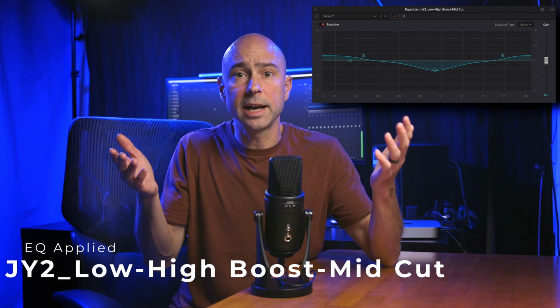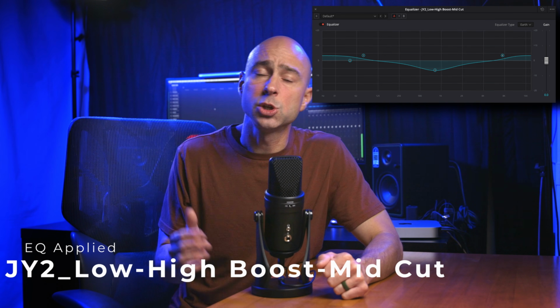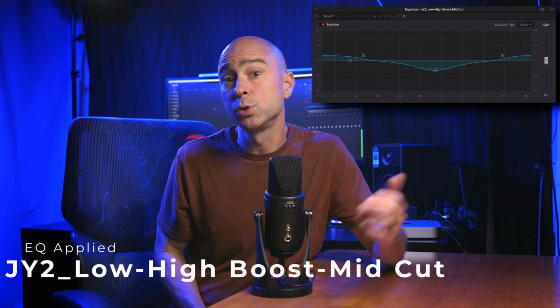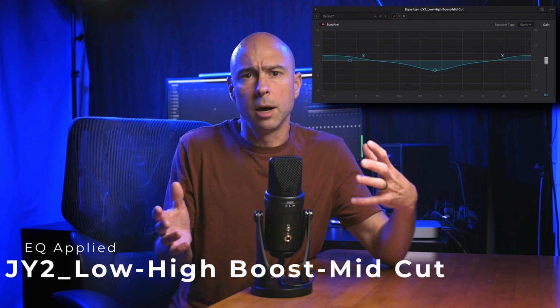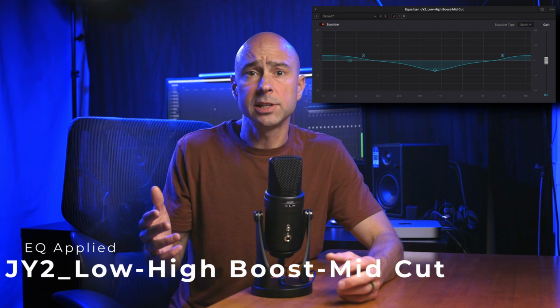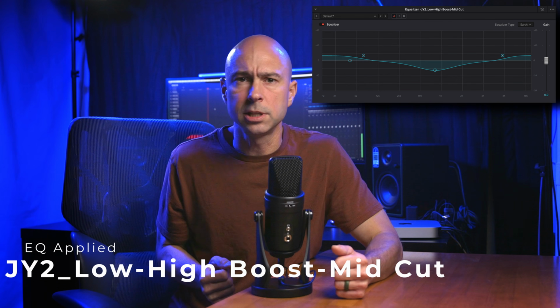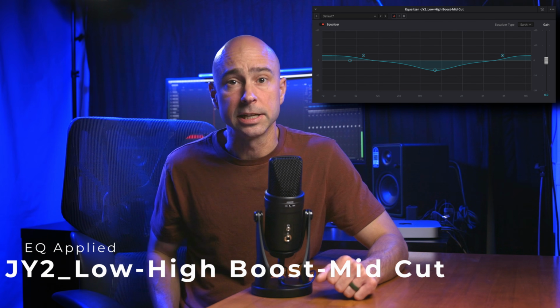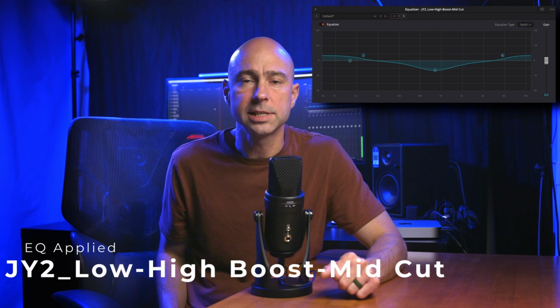This next EQ preset is a low and high boost and a mid cut. So we're going to boost the high and the low ends. We're going to cut the mid. And this is what that EQ preset sounds like. Boosting the lows is going to give you a little more bass and low end. Boosting the highs is going to give you a little bit more clarity. And reducing the middles kind of gets rid of some of the muddiness for you. And this is what that EQ preset sounds like.